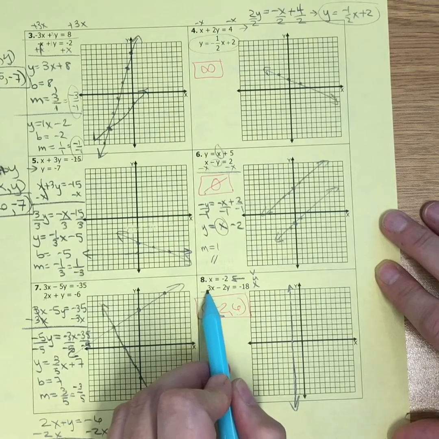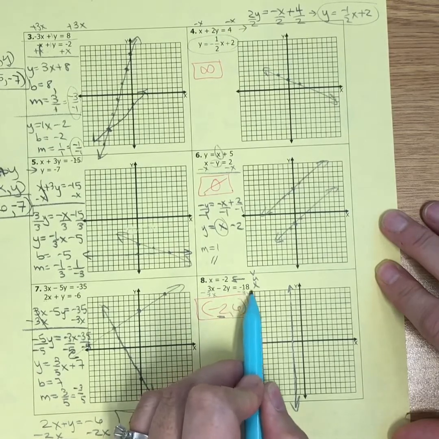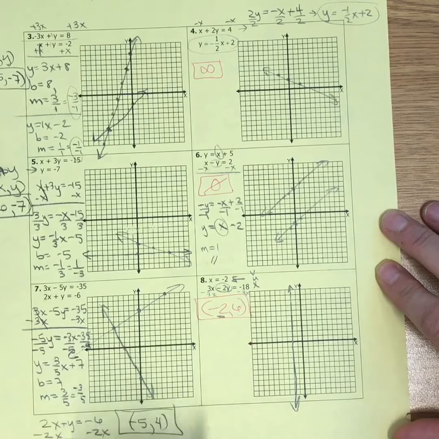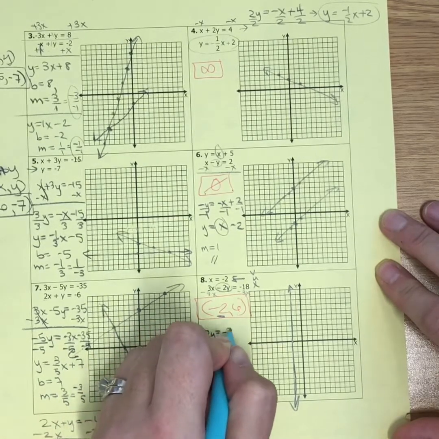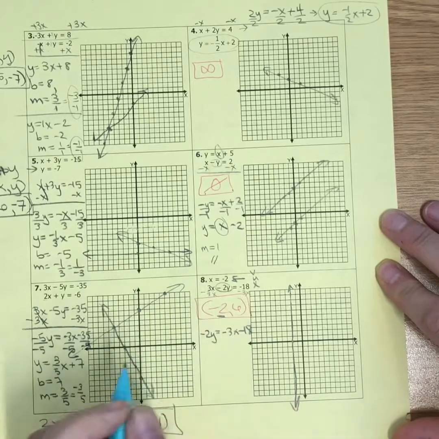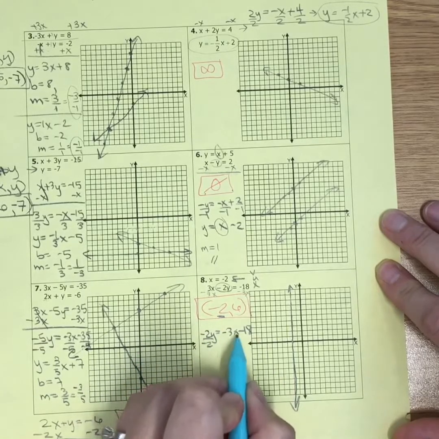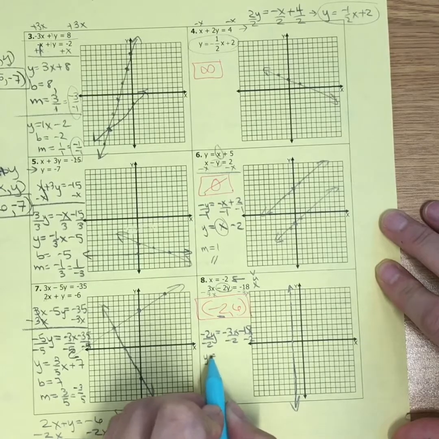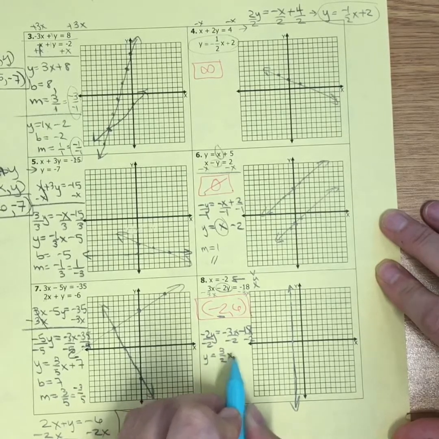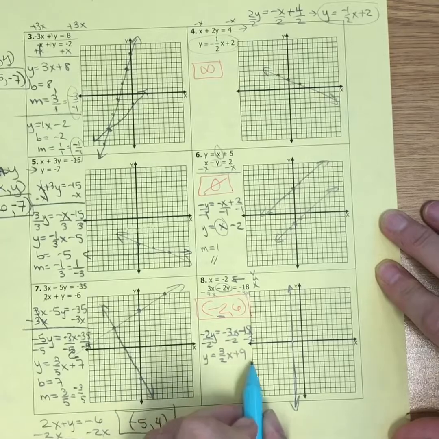So first thing I'm going to do is subtract the 3x on both sides. Don't lose track of your negative. So I have -2y equals -3x minus 18. I'm going to divide by -2. So then all the signs change and you get y equals positive 3 over 2 x plus 9.